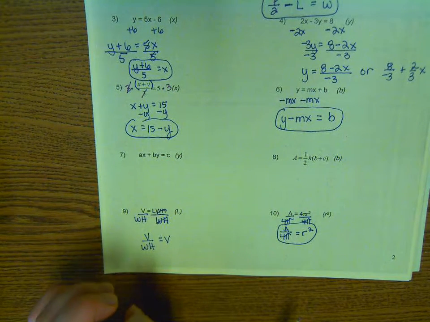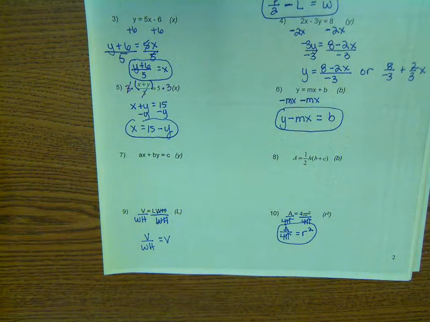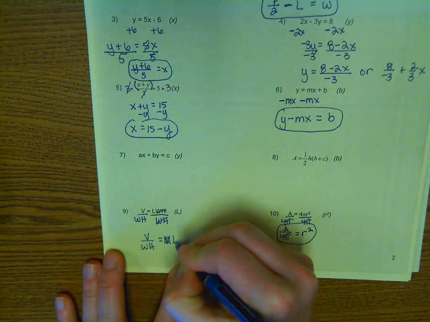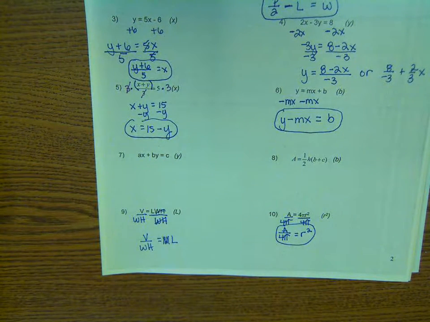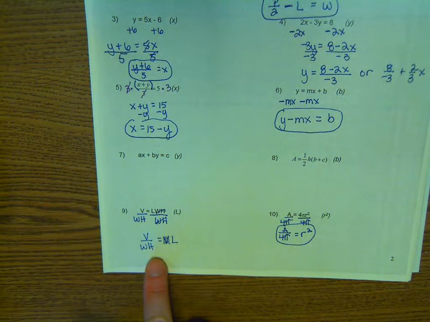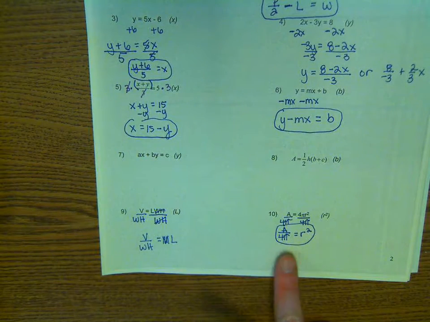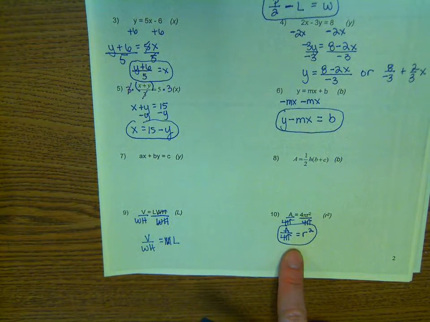By the way, this is V equals L times W times H. Does anybody know what that formula is? Volume of a box, length times width times height. Except now, oopsies, what's my mistake? That solves for length now. So if you wanted to find the length and you knew the volume, you would do volume divided by the width and the height to find the length. So that's what we're doing here.